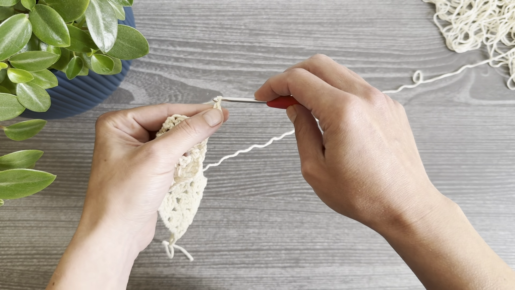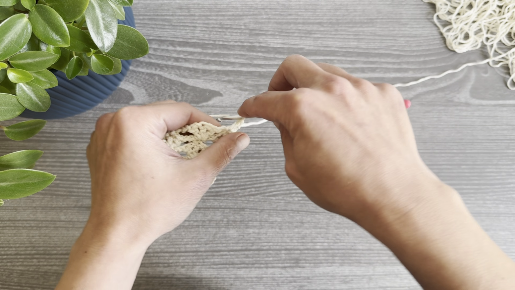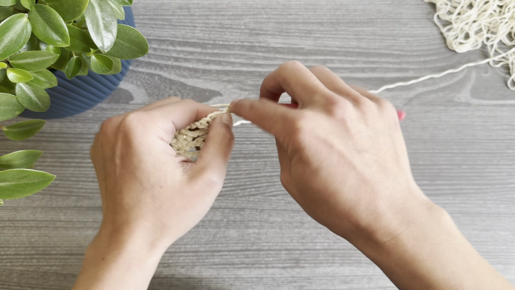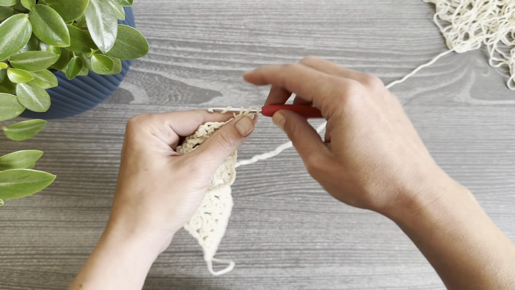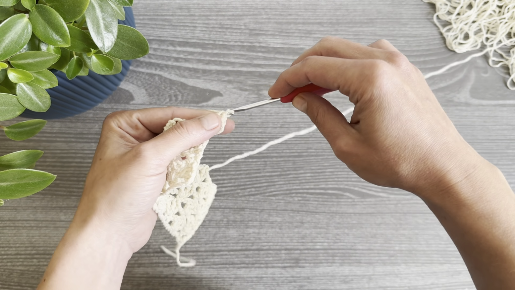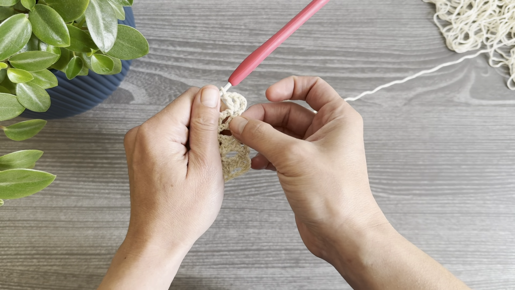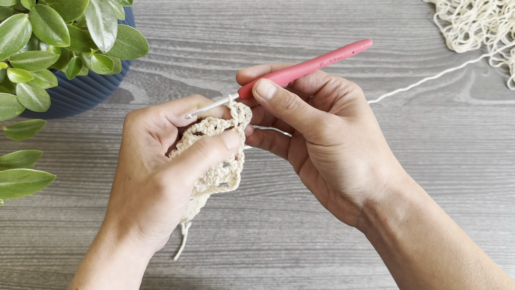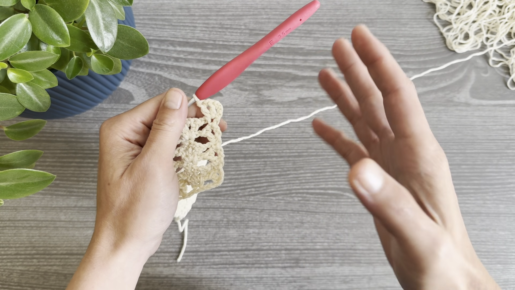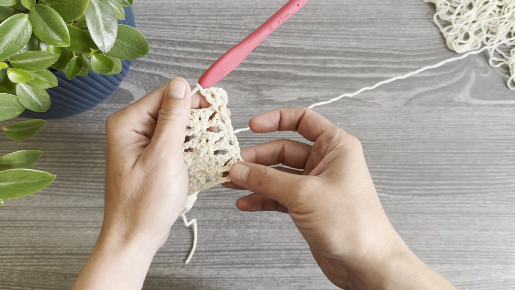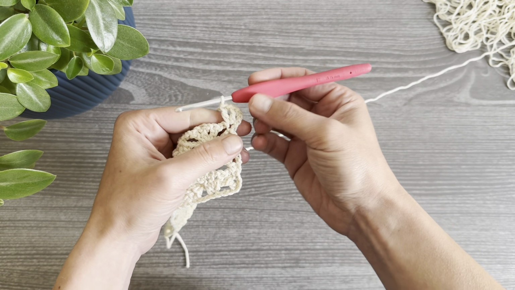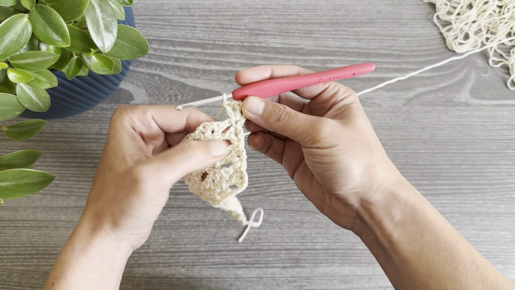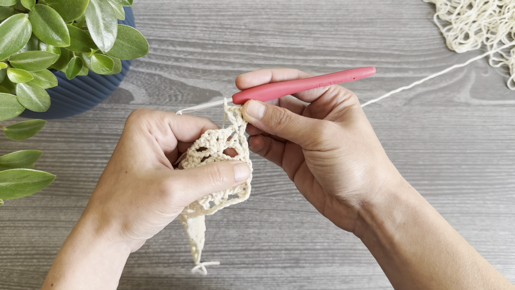Then I will chain 1 and work another double crochet into the same stitch. After beginning the row like this, we added 2 stitches over here, so 1 chain and 1 double crochet, and now I will continue with the stitch pattern that I have until I get to the last stitch.